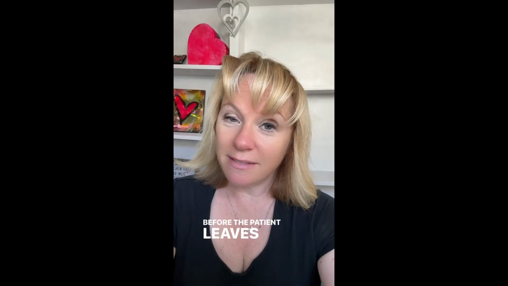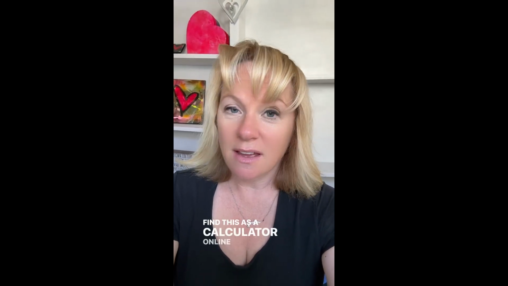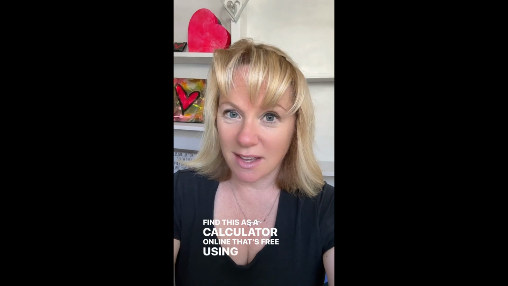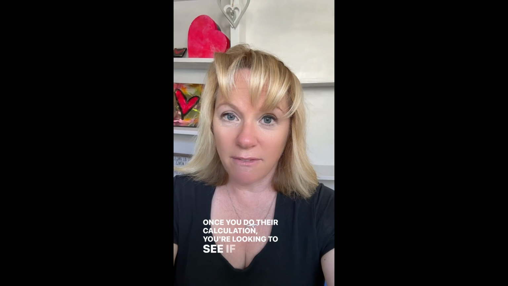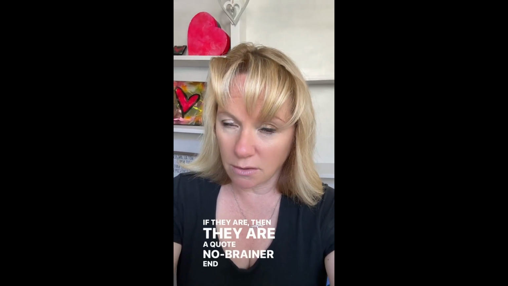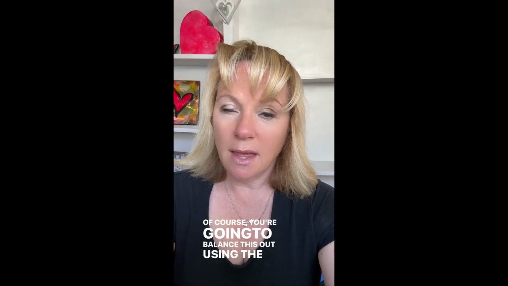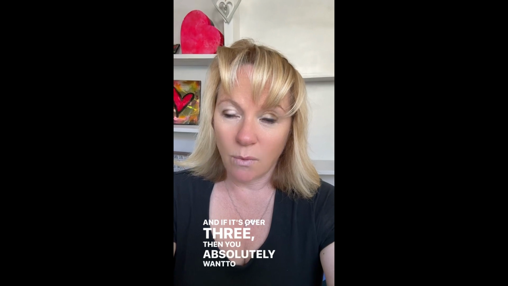Before the patient leaves the visit, you also need to do what's called a CHA2DS2-VASc score, and you can easily find this as a calculator online that's free using QxMD. Once you do their calculation, you're looking to see if they're a 2 and up. If they are, then they are a, quote, no-brainer, end quote, for anticoagulation. Of course, you're going to balance this out using the other score you can find in that calculator called the HAS-BLED, and if it's over 3, then you absolutely want to reconsider using anticoagulation.